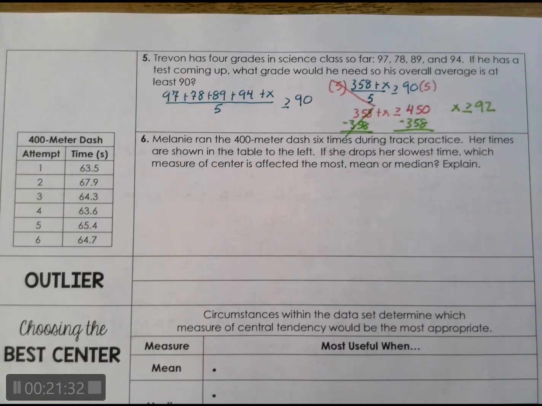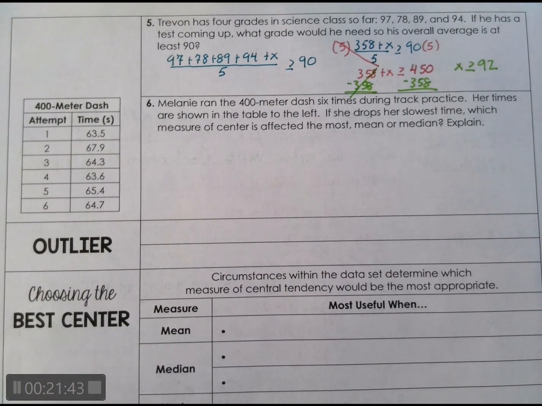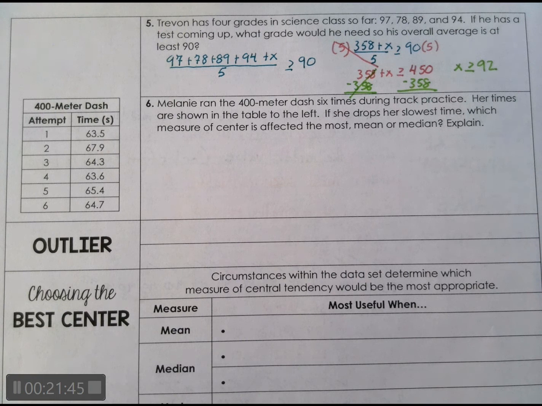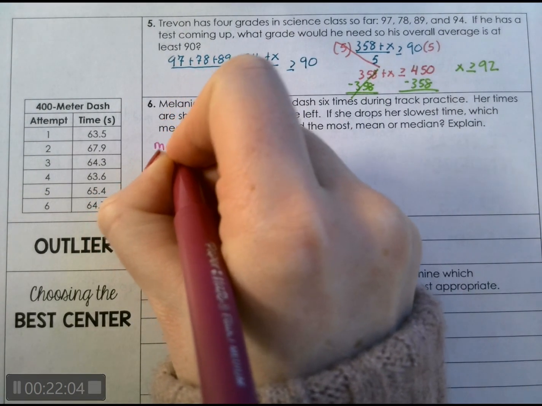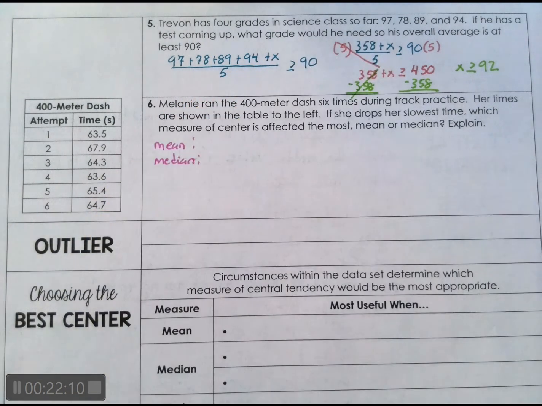Alright? Okay. So the next, Melanie ran the 400-meter dash 6 times during track practice. Her times are shown in our table right here. If she drops her lowest time, which measure of center is affected the most, mean or median? And then we need to explain. Alright? So, if she drops her slowest time. So then, tell you what, let's go ahead and calculate the mean and the median of her times right now.